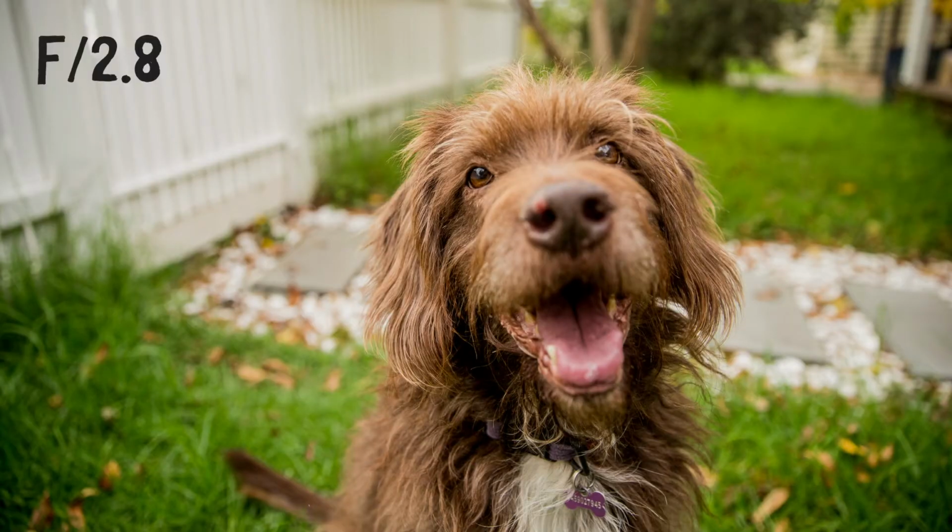This next photo is taken on f/2.8. I've kept everything else the same, the background, the same lens, with similar exposure. We've just changed the aperture. And as you can see, there's a lot more background blur, and it really lets us focus in on Lyra as the subject of the photograph.